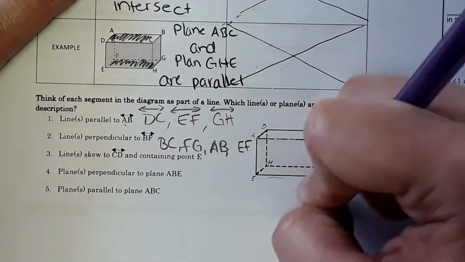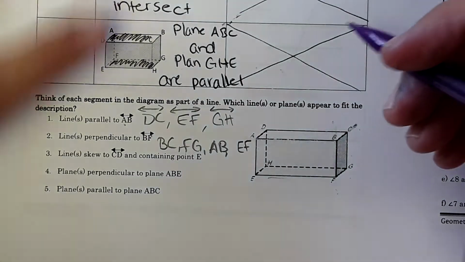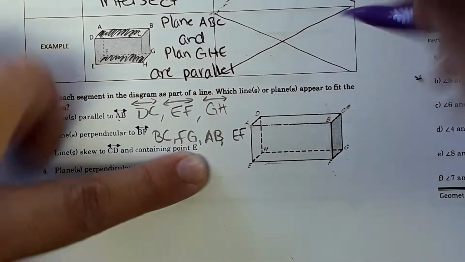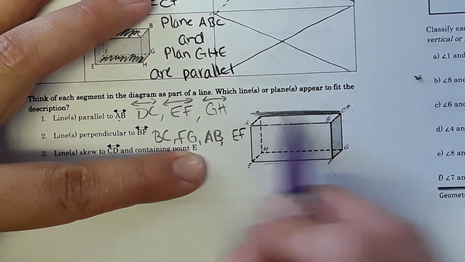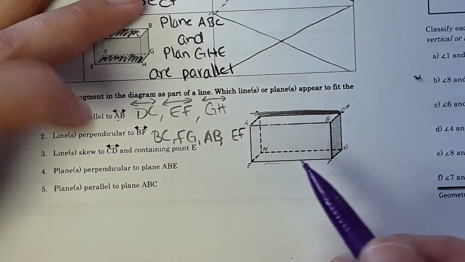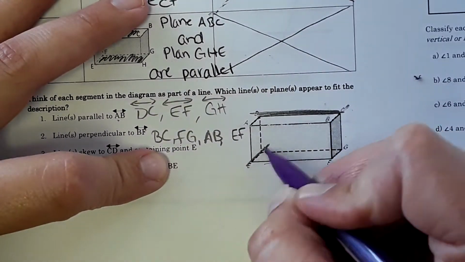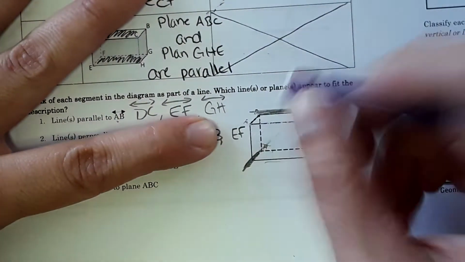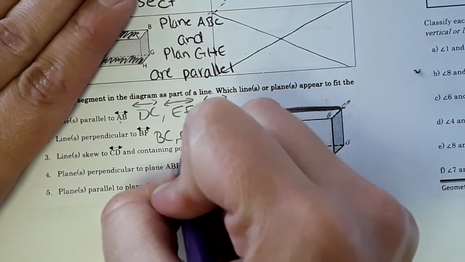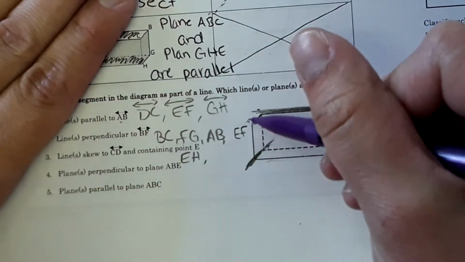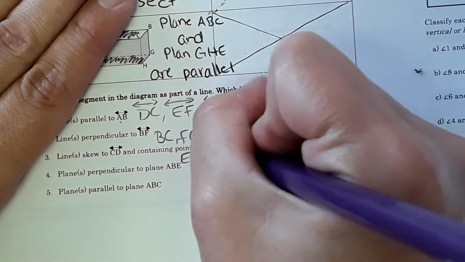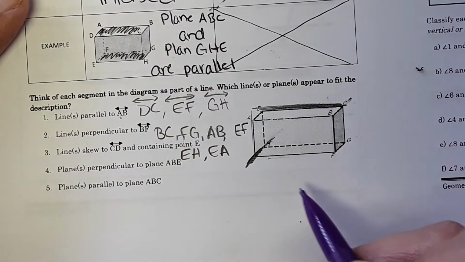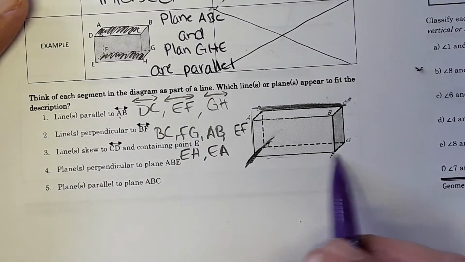Okay, and erasing. Next one, lines skew to CD and containing point E. So let me find CD. CD is this back line right here. I need a line skew to that that includes point E. It would be right here, or it could be right there. Let's see, what was that? EH. I just wrote on the letter I need. So that's EH. Also, EA would be skew to CD as well. EF wouldn't be skew because it would actually be parallel to CD.